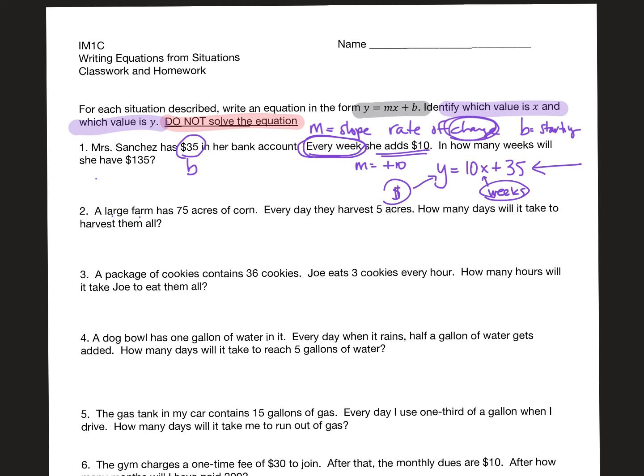So a large farm has 75 acres of corn. Okay, so this is the starting value. All right, that's how much this farm has. This is going to be the starting value. It's B. Okay, now every day they harvest 5 acres. Harvesting means that we're taking away, right? They don't have to harvest 75. Like after 2 or 3 days, they won't have 75 anymore. They'll have less. So that means that this change is actually a negative number. Okay, so now that I've got the M and the B, I can write the equation, negative 5x plus 75.